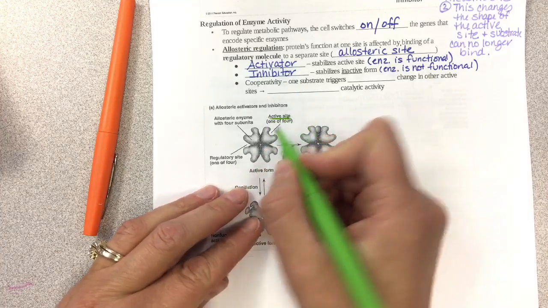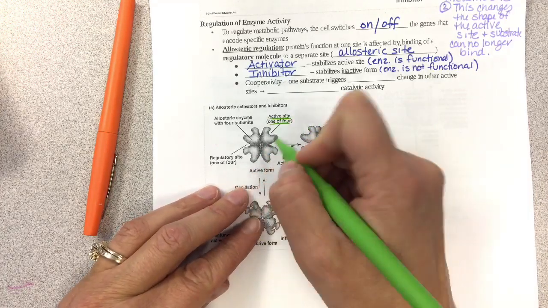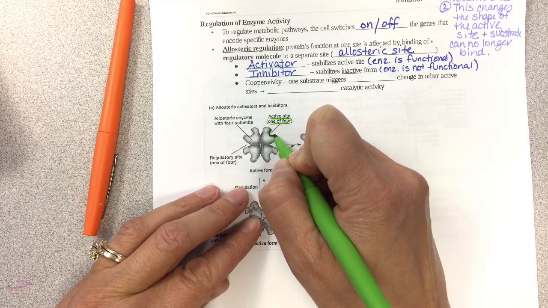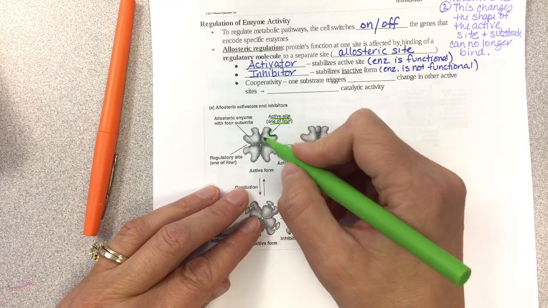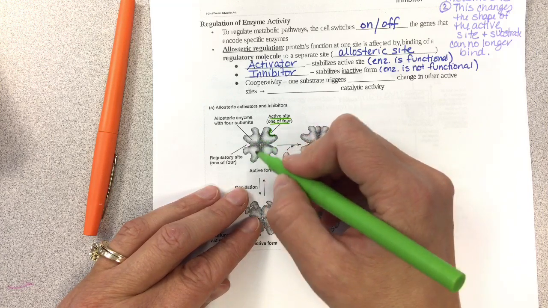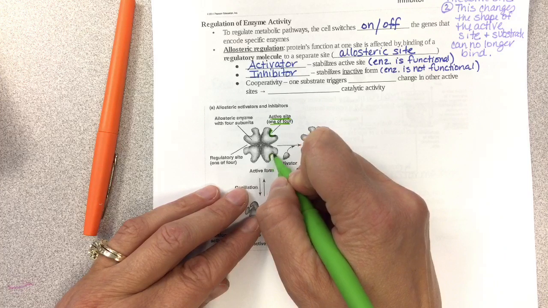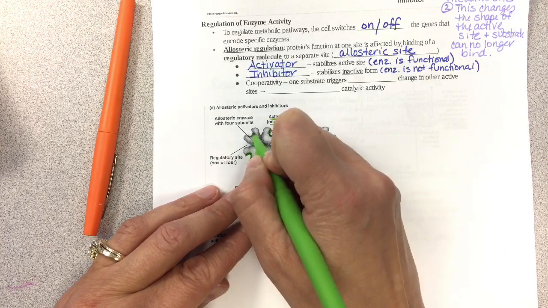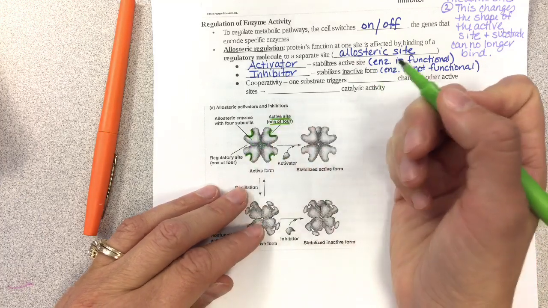Notice here it says 1 of 4. This is a protein, an enzyme that is in the quaternary structure. So this is one polypeptide chain subunit, this is another, this is another, this is another. Therefore there are 4 active sites. So let's color code that so we see what the active sites are.